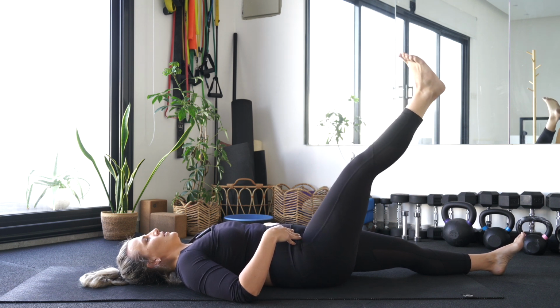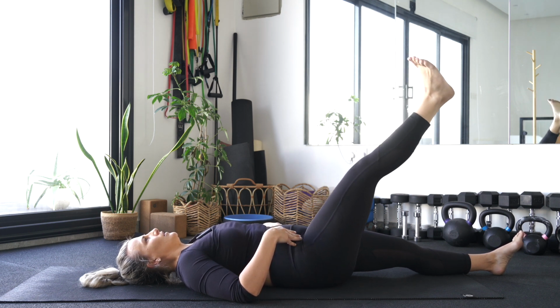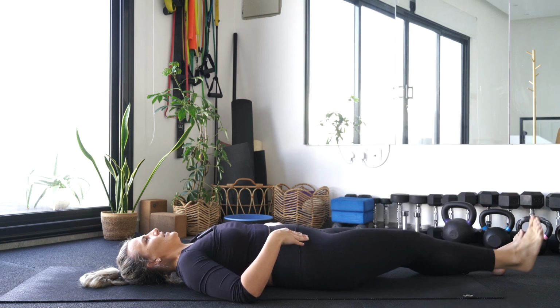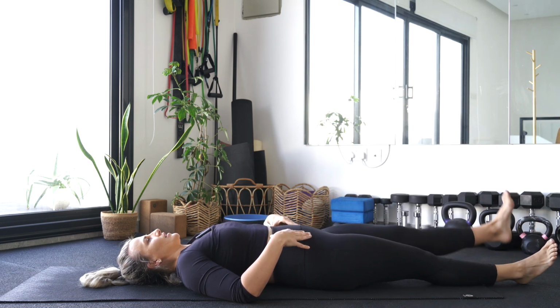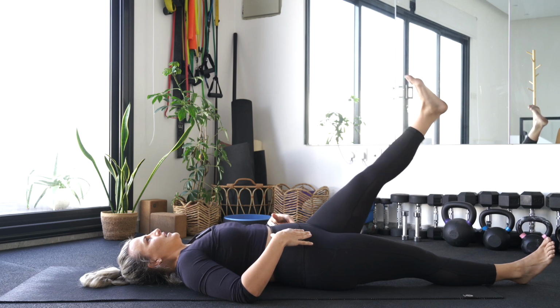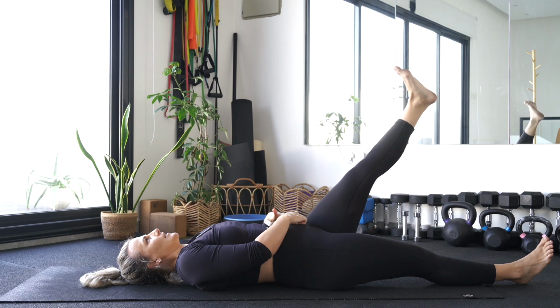3 more. 2, and 1. Take the leg down and switch for the other side. Just lifting it as far as you can. Feeling that hip flexor engage.